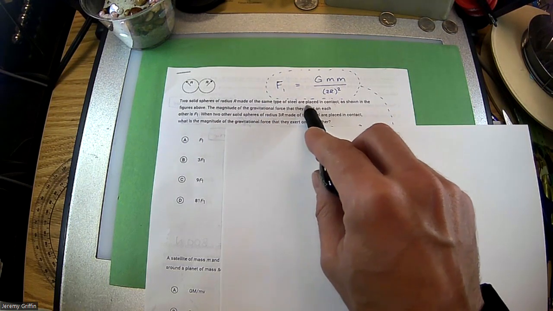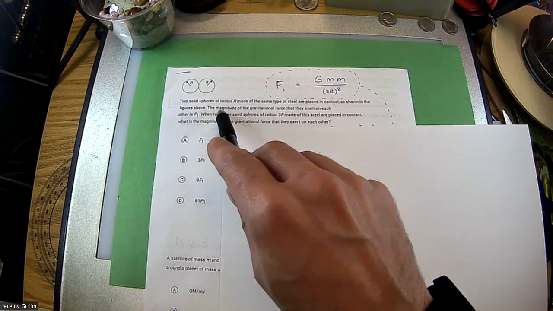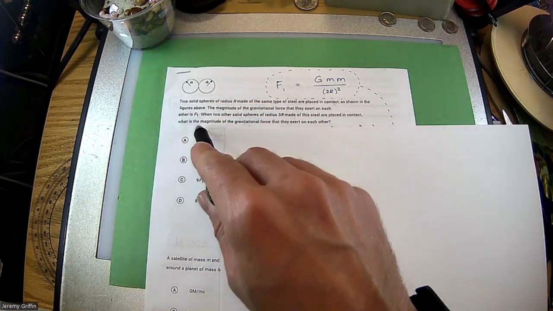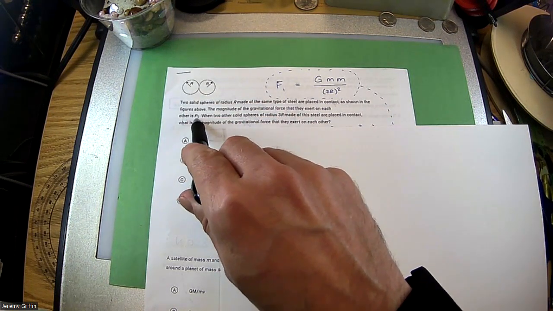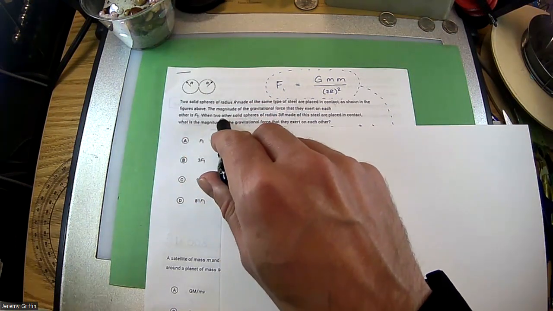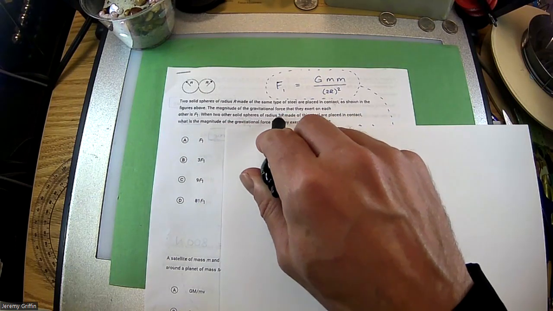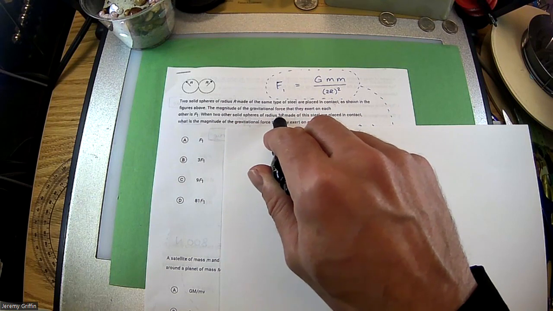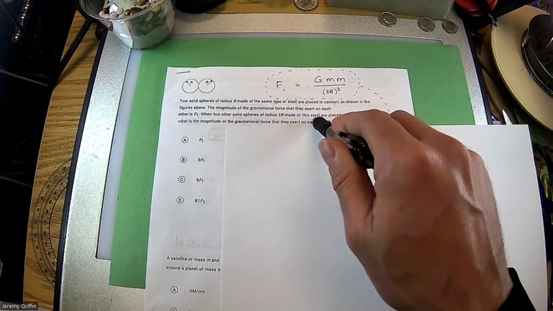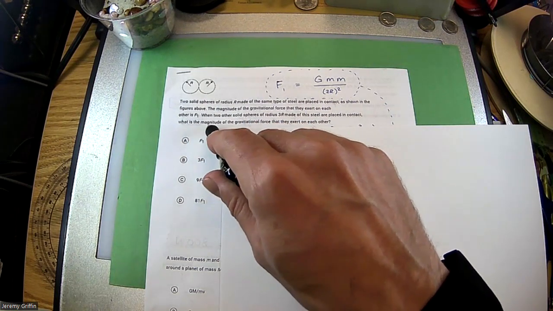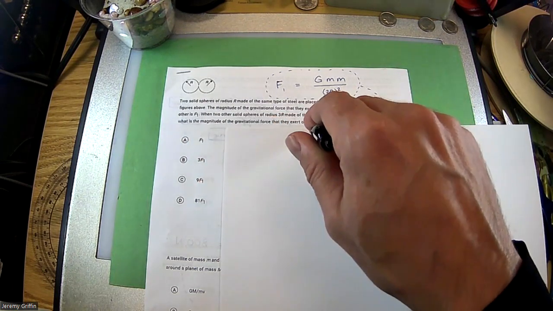Right, so they're placed in contact, shown above. The magnitude of the gravitational force they exert on each other is F1. Maybe a couple of asteroids floating around, they stick together, they pull together with F1. When two other solid spheres, radius 3r, so we're going to scale up the radial size by a factor of 3, of the same material, same steel, placed in contact. I guess we've got steel asteroids.